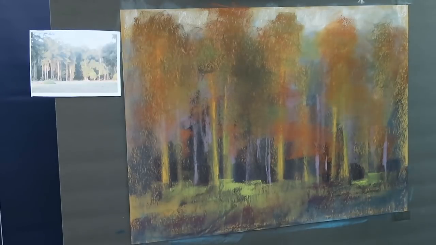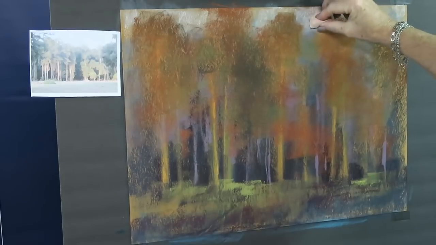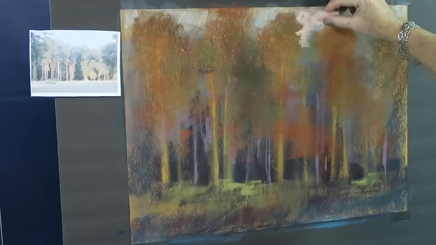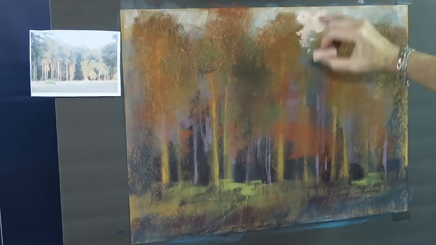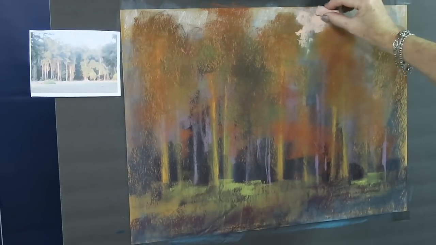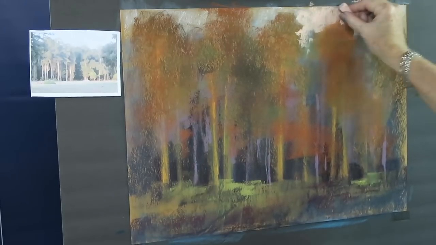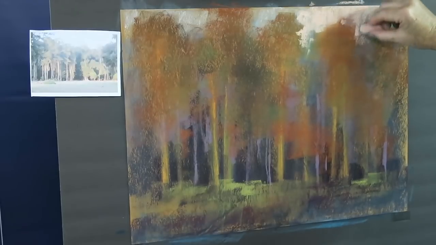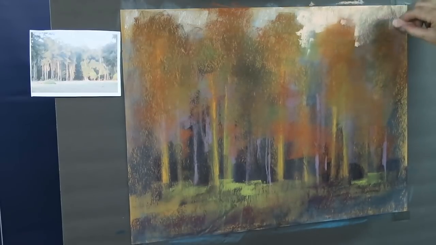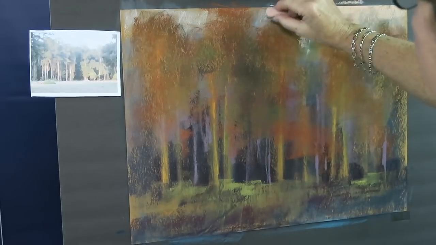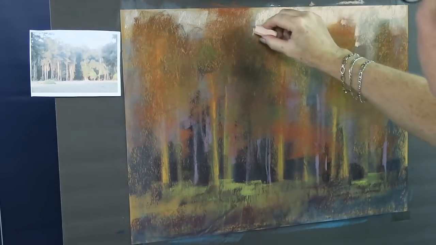Now, one thing I'm going to do right now before I go any further is put in the sky. So far I haven't put in the sky, and I usually do it a little bit sooner, but in this case I knew I really wanted it to be a pale, warm color, so I'm putting in a peachy color just to give that glow of the evening sky, or late afternoon sky rather. And I'm using it to carve into the tree shape.